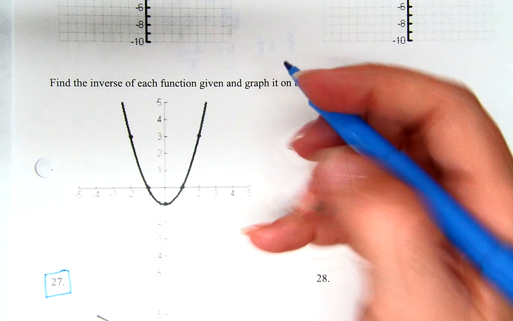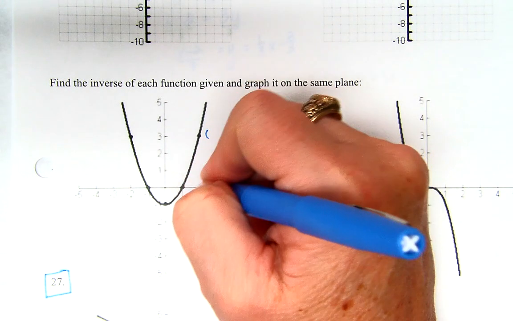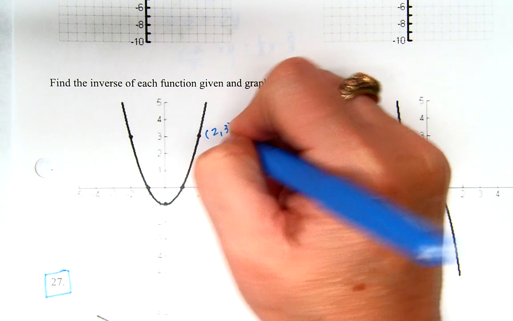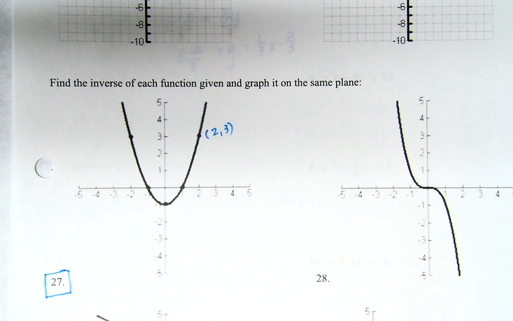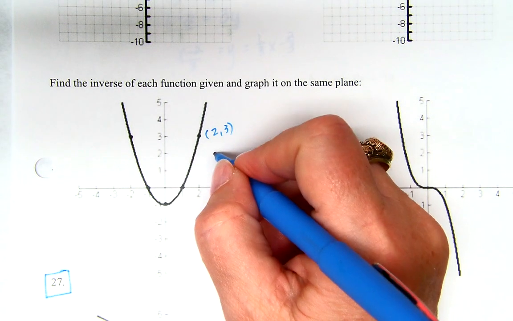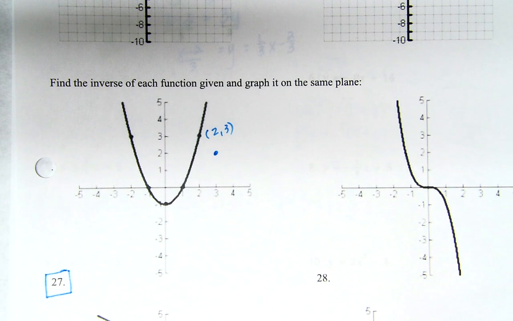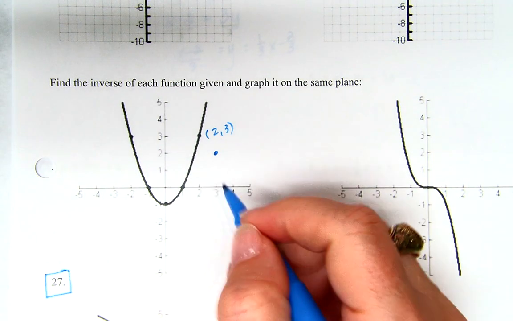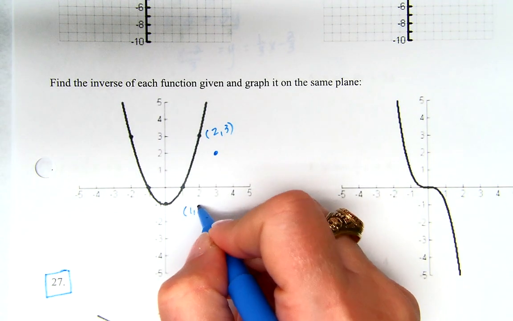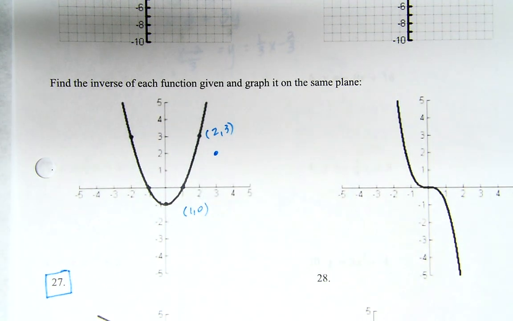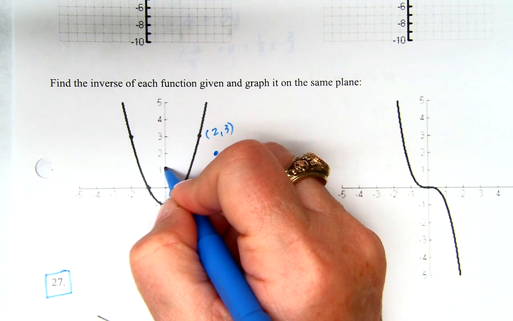So couldn't I decide that this is 2, 3, and instead graph what point? 3, 2. Couldn't I say this is 1, 0? What would I graph instead? 0, 1.